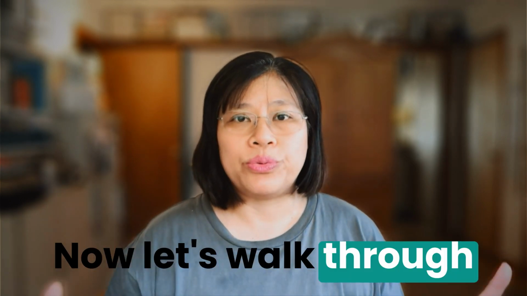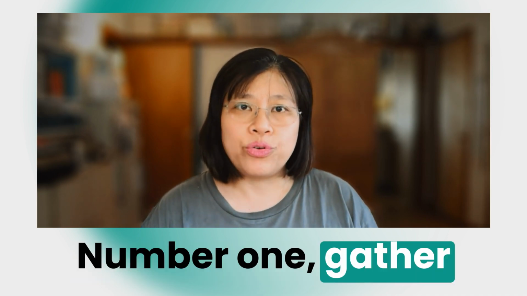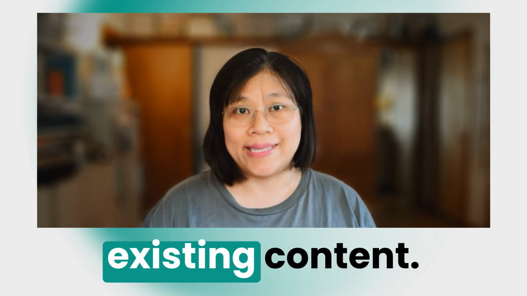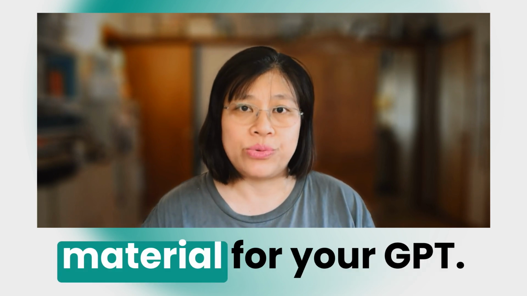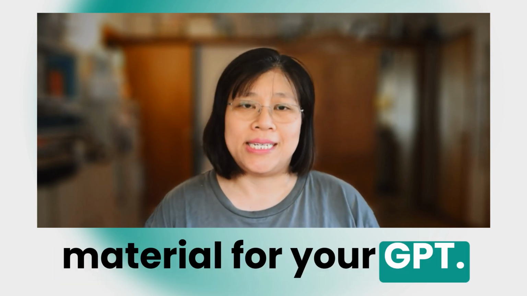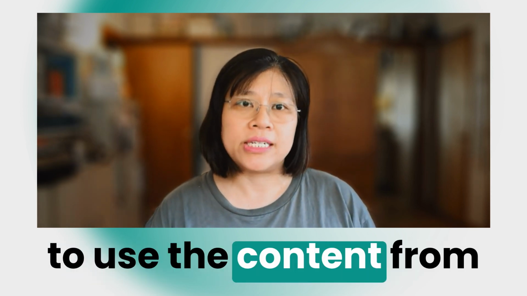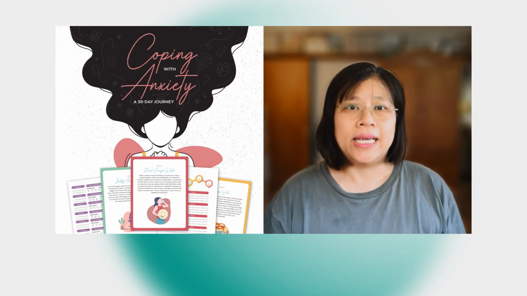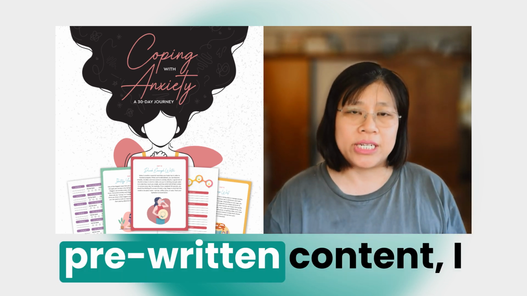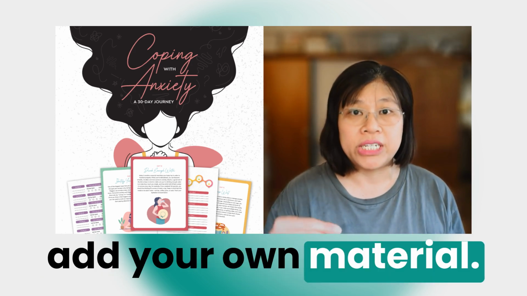Now let's walk through the steps to create your custom GPT. Number one, gather and organize your existing content. This will be the training material for your GPT. For brevity, I'm going to use the content from our workbook named Coping with Anxiety. If you're using pre-written content, I would encourage you to add your own material.